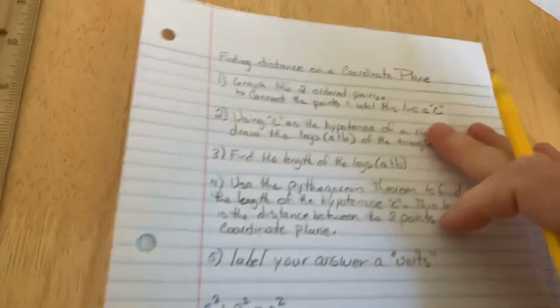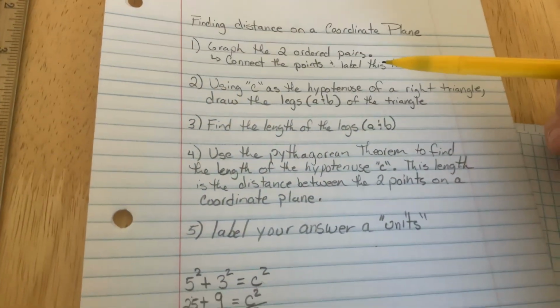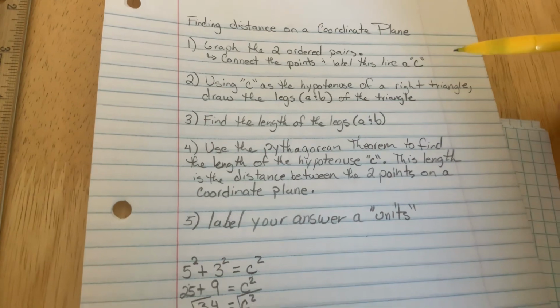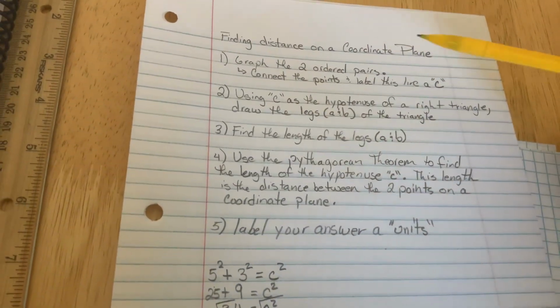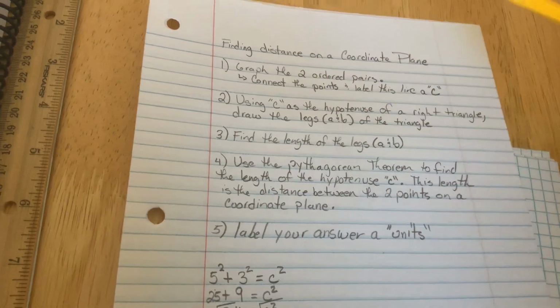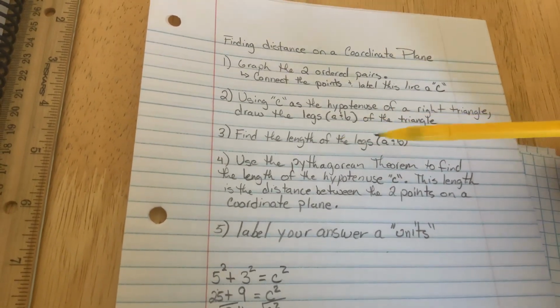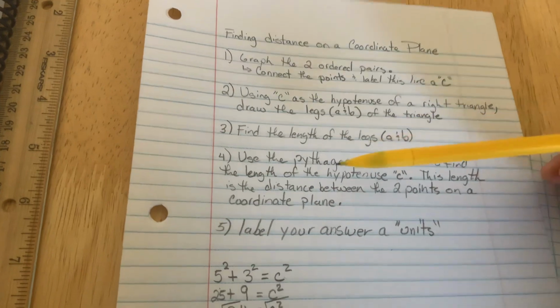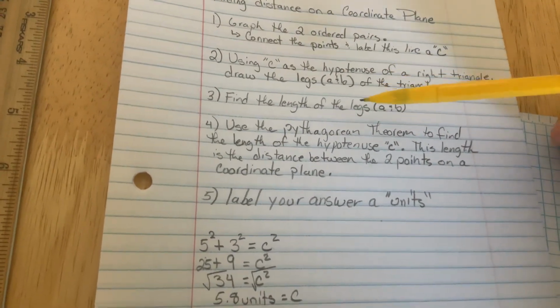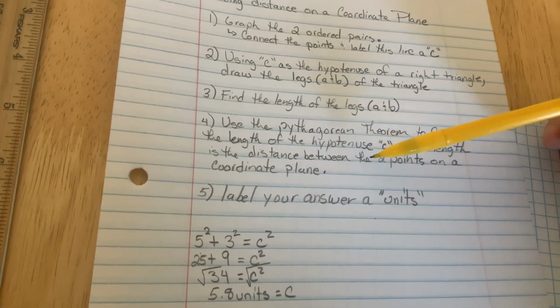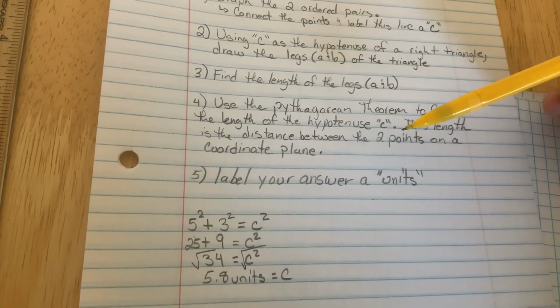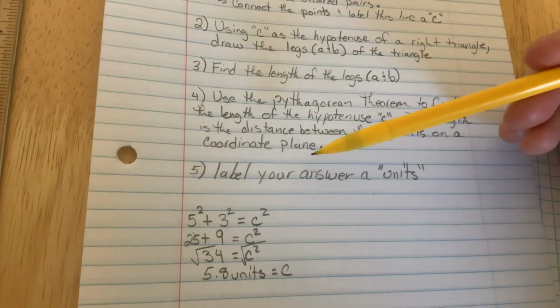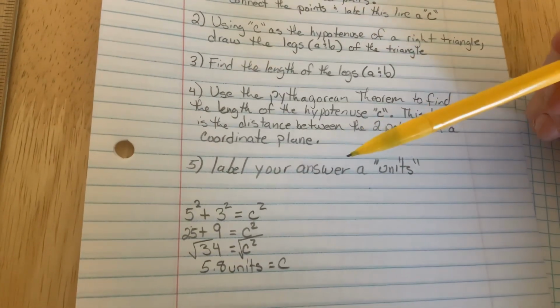So if we look back at our steps, okay, step 1 was we graphed the two ordered pairs, connected the points, and labeled this C. Using the C as the hypotenuse of the right triangle, draw the legs A and B. We did that. Okay, find the lengths of A and B. We did that. Use the Pythagorean theorem to find the length of the hypotenuse C, which is what we did. Okay, the length is the distance between the 2 points on a coordinate plane. Now the last thing here, number 5, says label your answer in units.